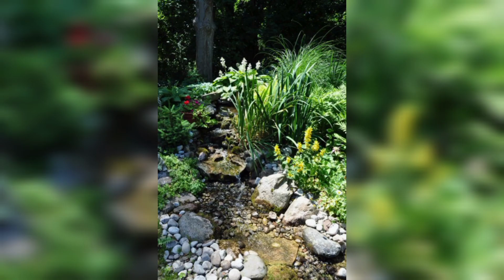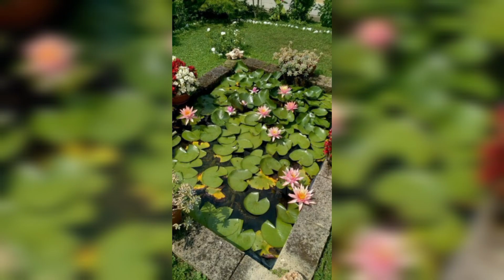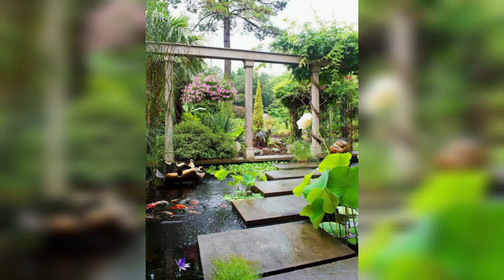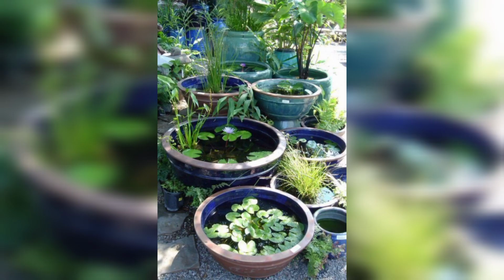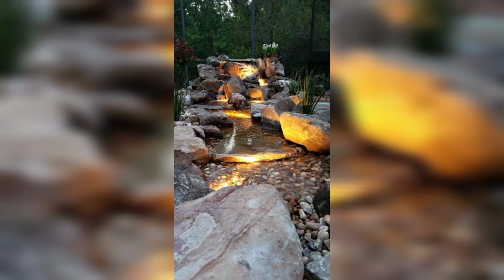Japanese koi pond. Design a traditional Japanese koi pond with a specific shape, like a rectangular or circular design. Add koi fish and create a Zen-inspired atmosphere with carefully placed rocks, bonsai, and lanterns. Include a bamboo spout or stone basin as a water feature.